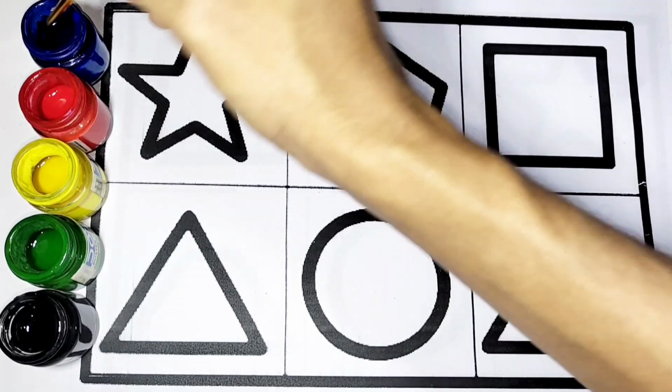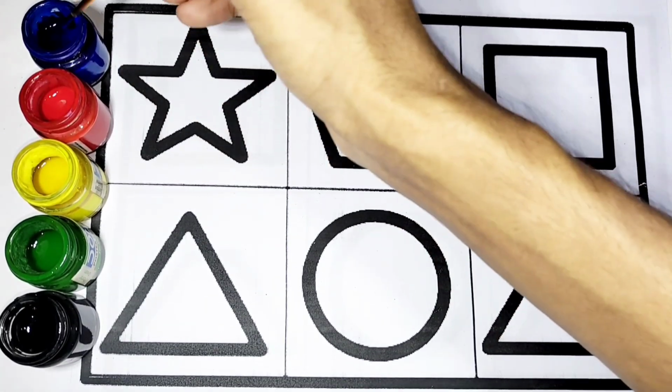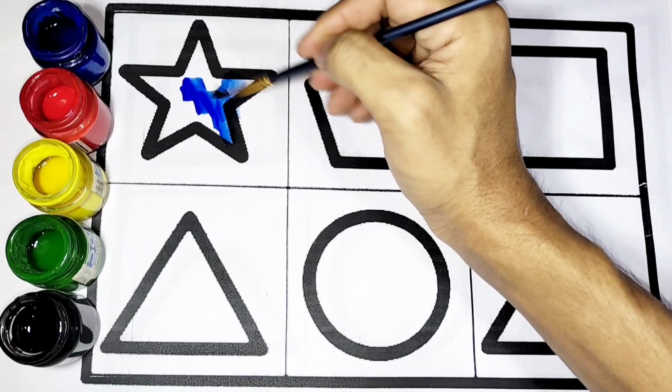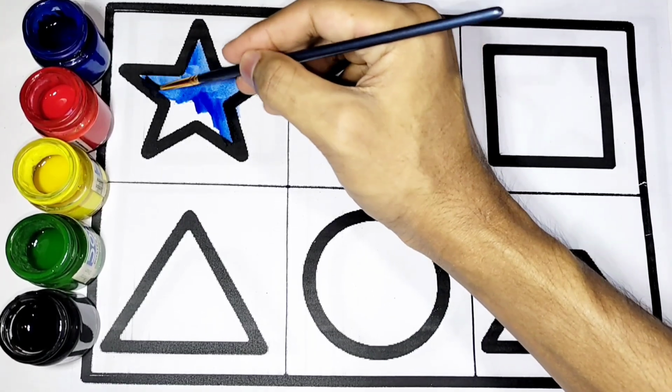First we are coloring the shape of star and now we are using the color of blue. First we are coloring the shape of star and now we are using the color of blue.